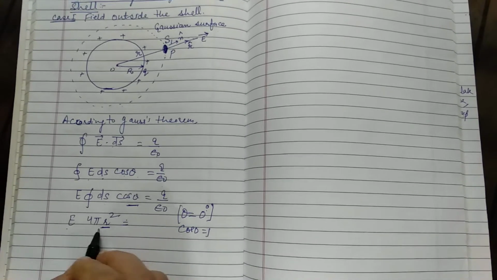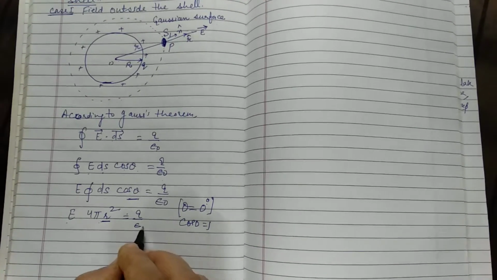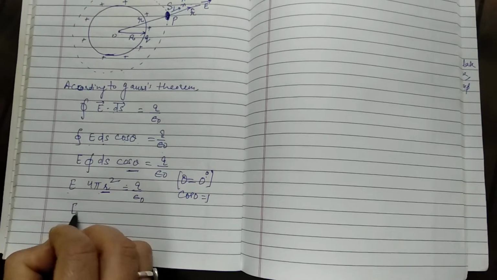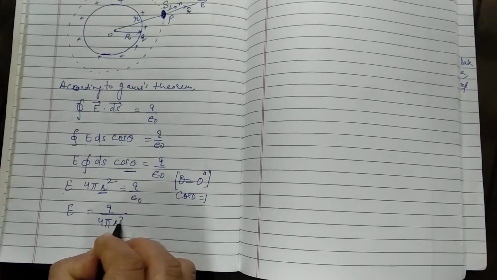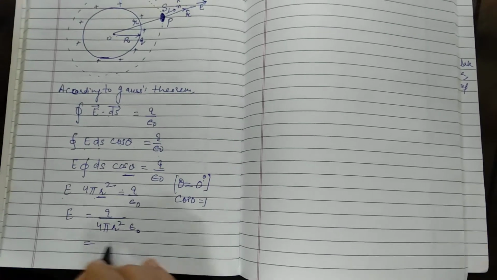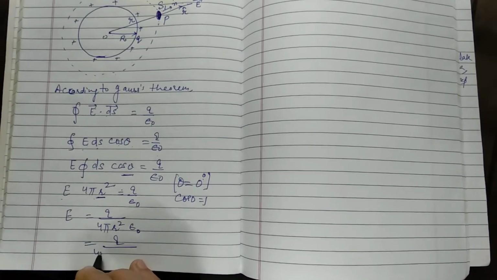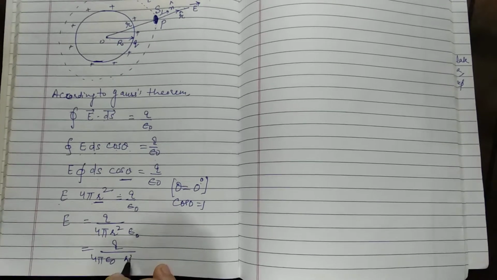So this theta is 0 and cos 0 is 1. So E times 4 pi r square is equal to Q by epsilon naught, or E is equal to Q by 4 pi epsilon naught r square.